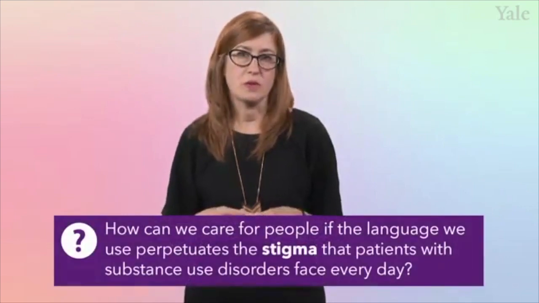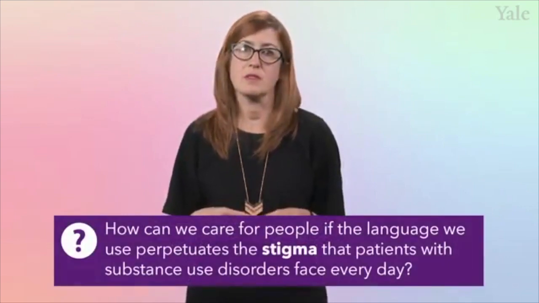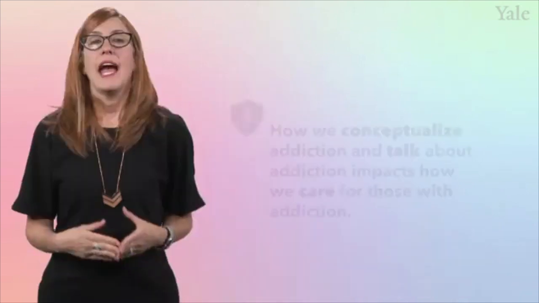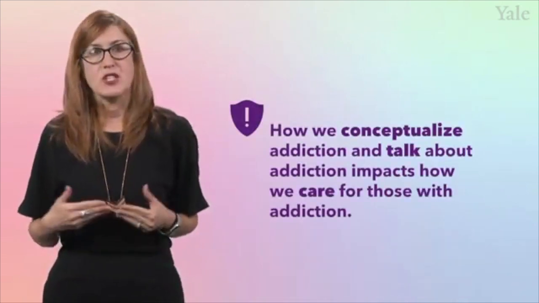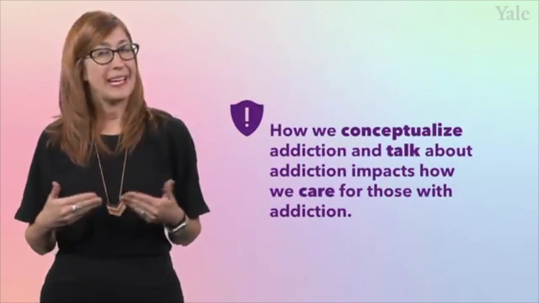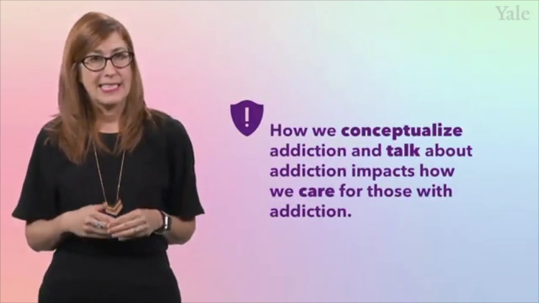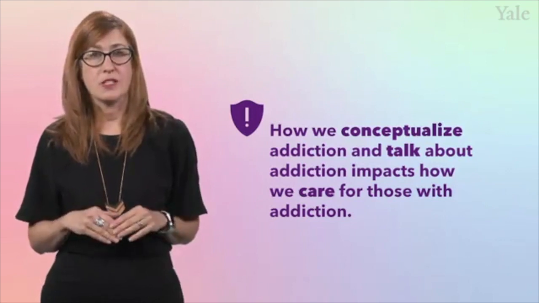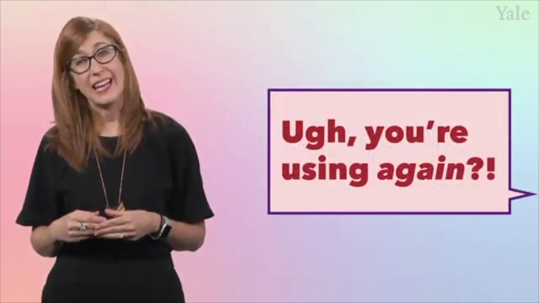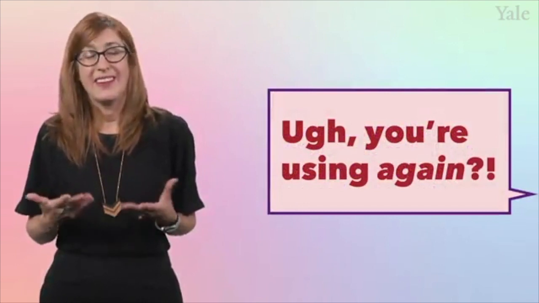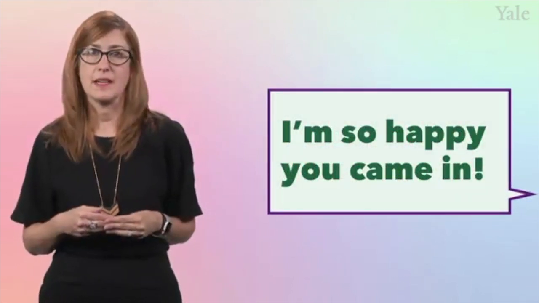As providers, our job is not to cast blame or judgment. Our job is to care for people, to keep them engaged in their own health, and to help them achieve their goals with their care. How can we do this if the language we use perpetuates the stigma that patients with substance use disorders face every day? How we conceptualize addiction and talk about addiction impacts how we care for those with addiction. It's the simple difference between saying to a patient, "Ugh, you're using again?" or saying to a patient, "I'm so happy you came in so we can discuss how to best keep you safe and healthy."